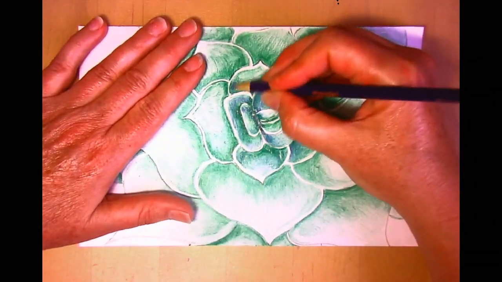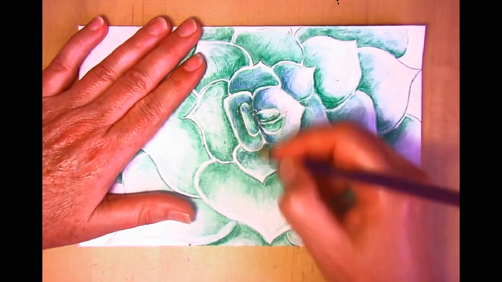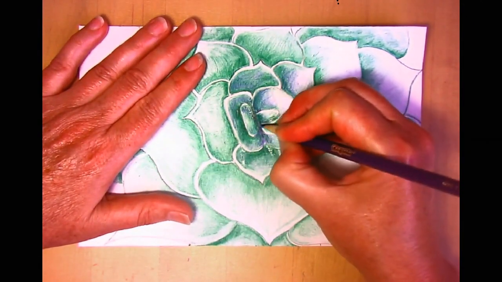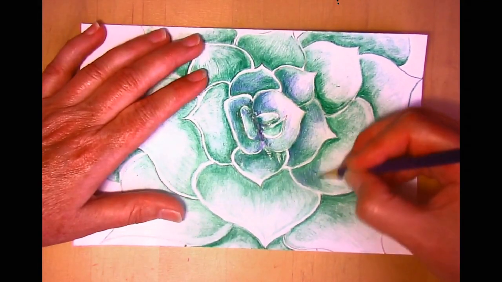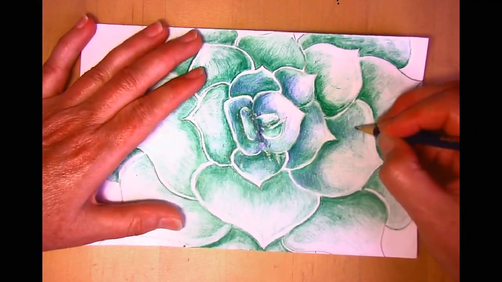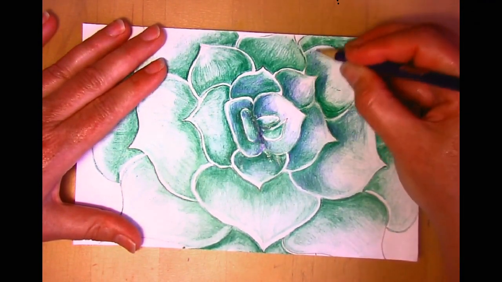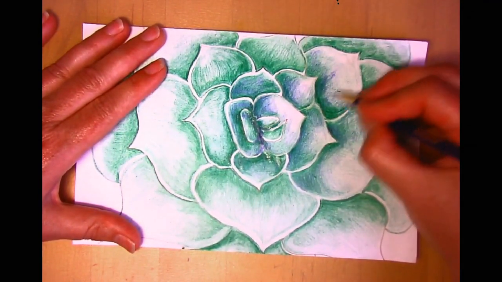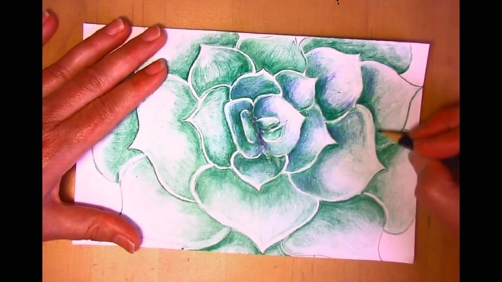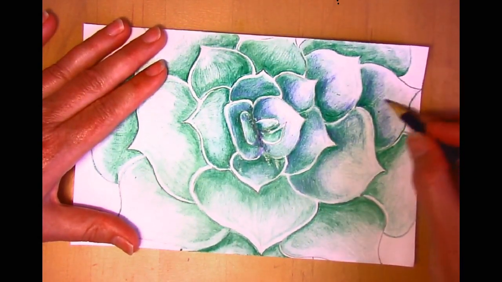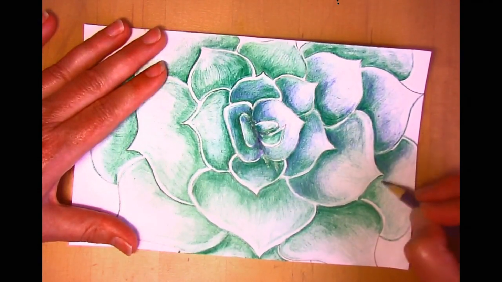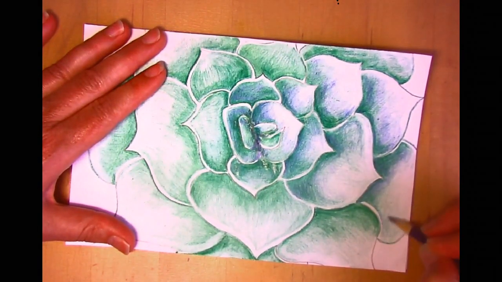You continue to do this on every single petal, focusing on the deep area of where the light would not hit, and put in those dark values overlapping your green, being careful that it doesn't turn too blue. So this is pencil number 2 layer. You can see it really adds some depth to put in just that blue layer on top of the green. And you can see it changing right before your eyes.